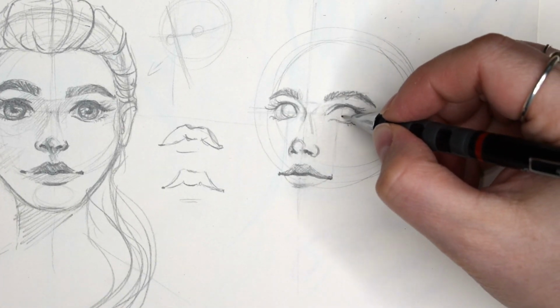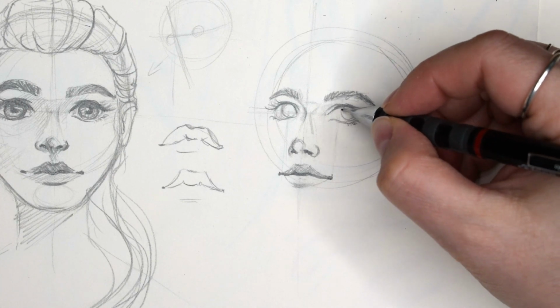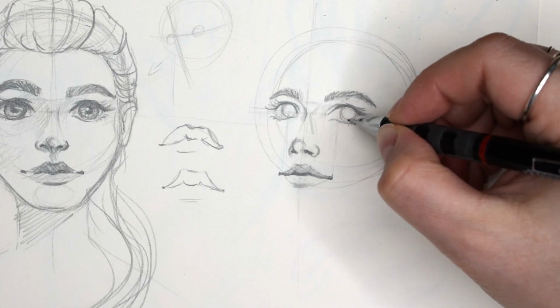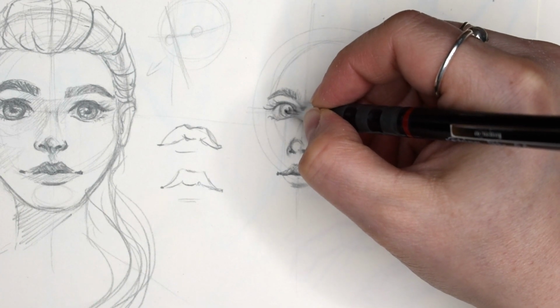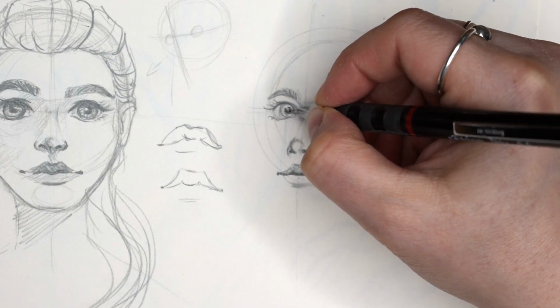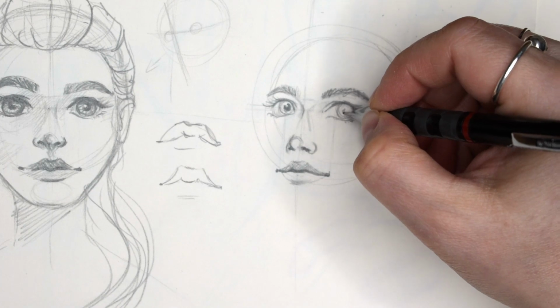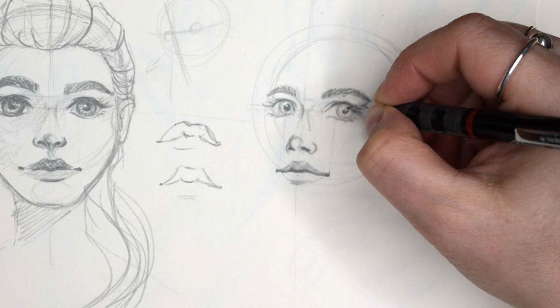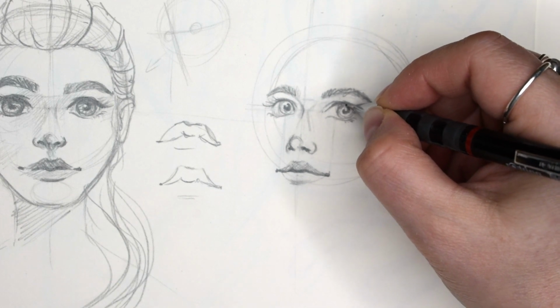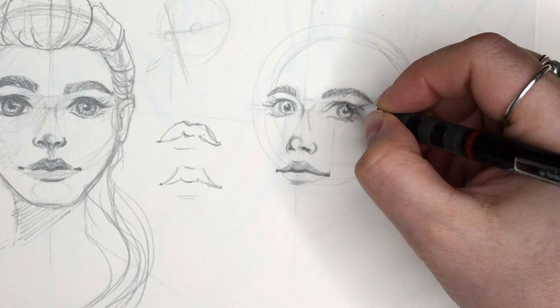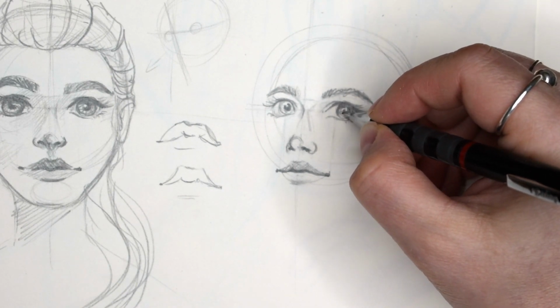And this goes like this, and more like this. Again, here are the pupils. And a bit of shading so she doesn't have that weird of a look.